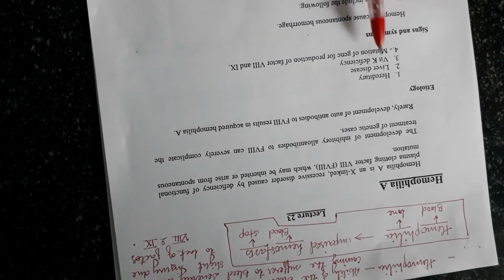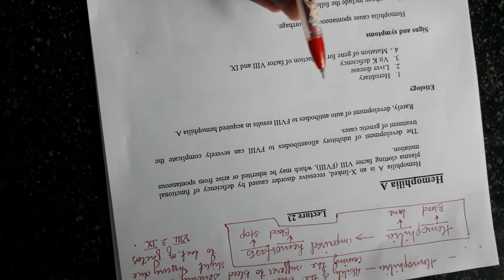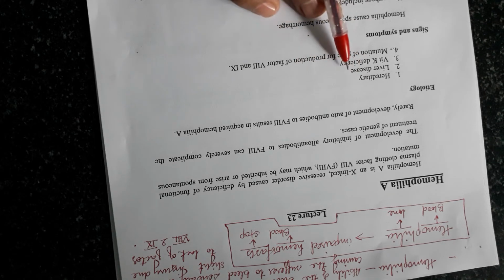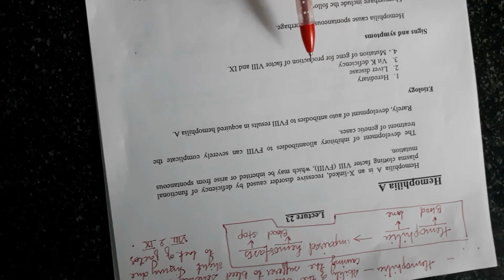Etiology means what are the reasons for this? The reason for hemophilia may be hereditary, meaning it passes from generation to generation because of gene defects. Then it may be because of liver disease, because most of the blood clotting factors are synthesized in the liver. So if you have some liver disease, these factors will not be synthesized. Vitamin K deficiency: vitamin K also helps in the synthesis of prothrombin and helps in clotting. So if there is vitamin K deficiency, it can lead to hemophilia.